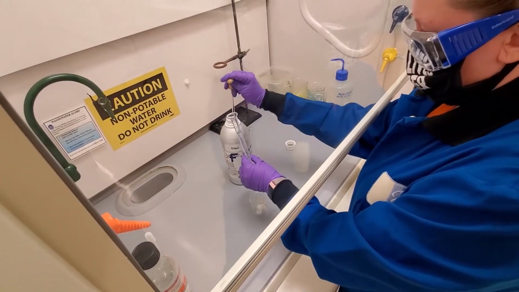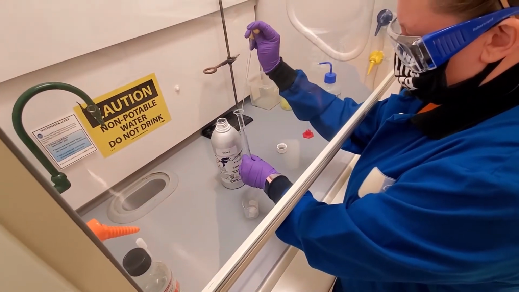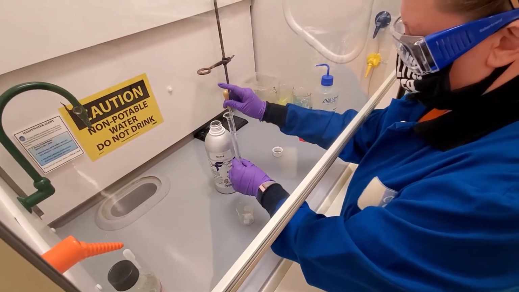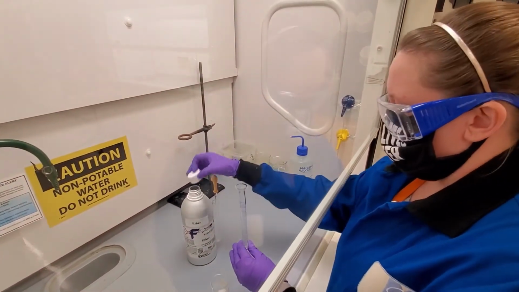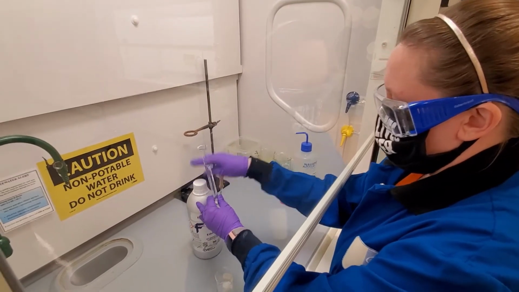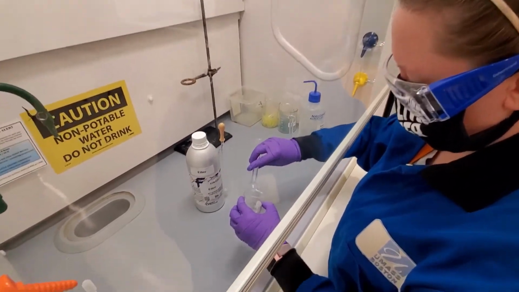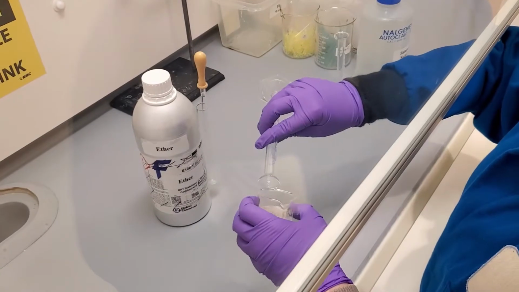When measuring volumes, you always want to read the volume at eye level so you can accurately see the level of the meniscus of the solvent. Once you have 10 milliliters, pour it into the beaker containing the mixture and gently swirl to dissolve.